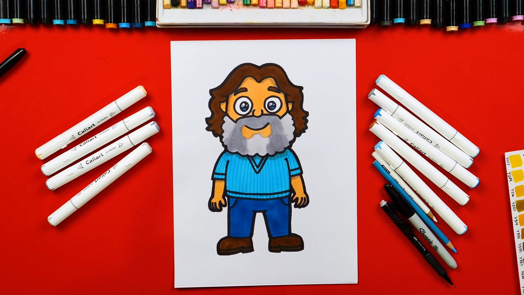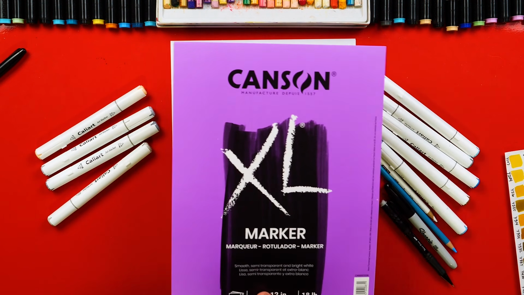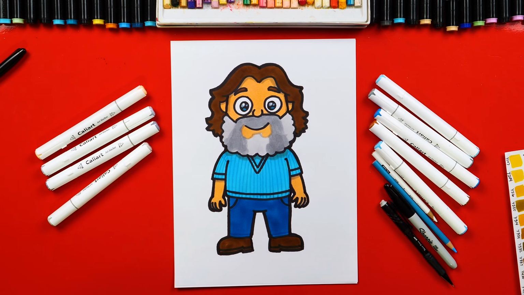I'm using markers to draw in color with and also marker paper to draw on, but you can use whatever you have at home. You can use colored pencils or even crayons. This lesson is perfect for artists of all ages. Remember to have fun and practice. Don't worry about making your drawing look exactly like mine.